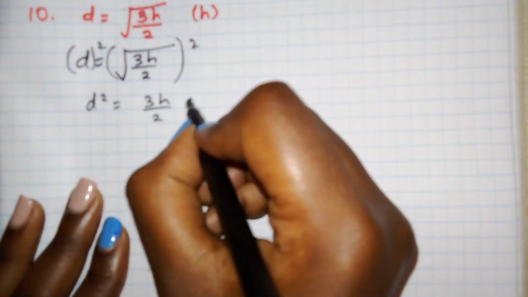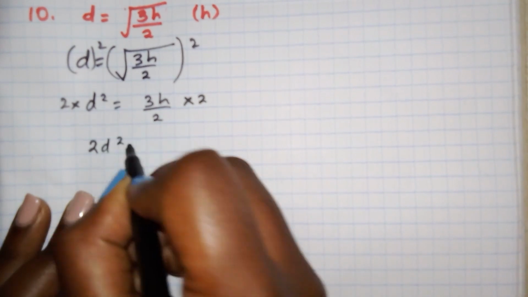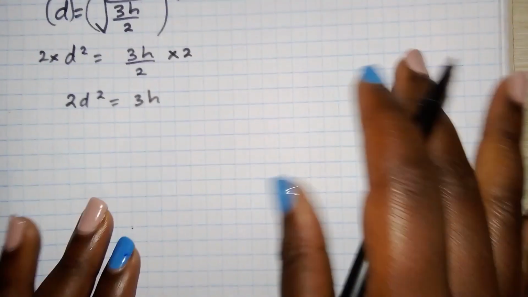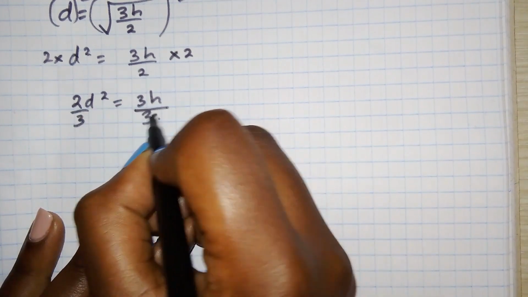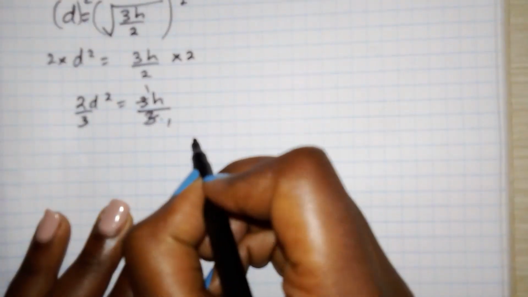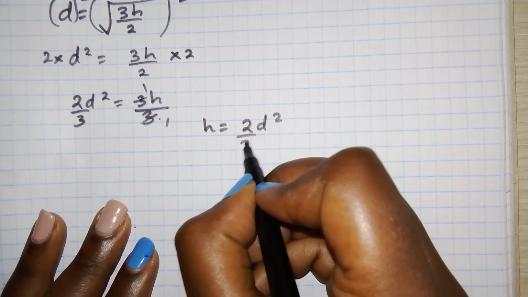Get rid of the 2, times 2 on both sides. So 2d squared equals to 3h. Get rid of the 3 by dividing by 3 on both sides. So 3 divided by 3 is 1, and therefore you're left with h equals to 2d squared over 3.